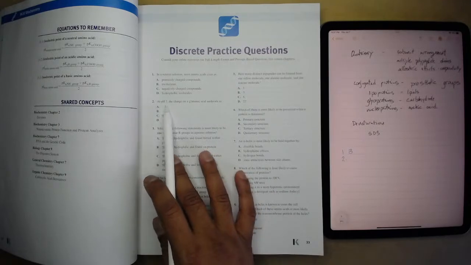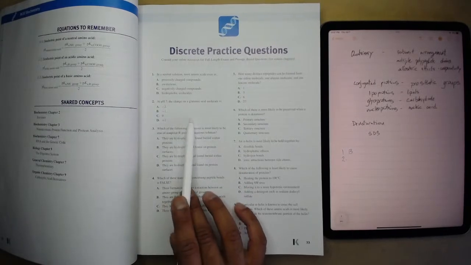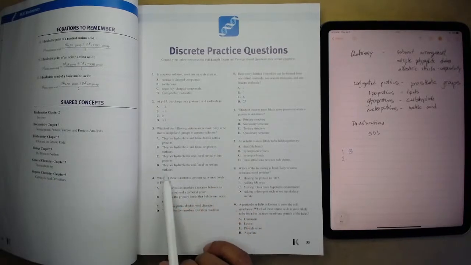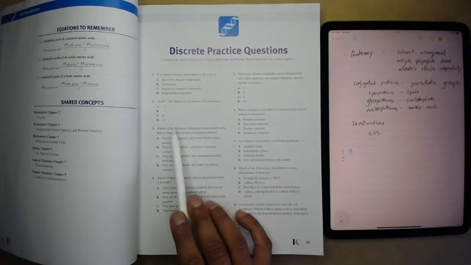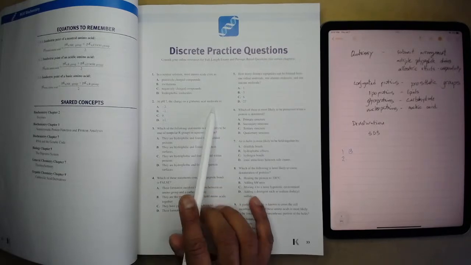2. At pH 7, the charge on a glutamic acid molecule is... Well, it's the acid, so it's naturally acidic. It will be a zwitterion. It'll be neutral. It'll be isoelectric, rather. It'll be isoelectric between a low pH and another low pH.